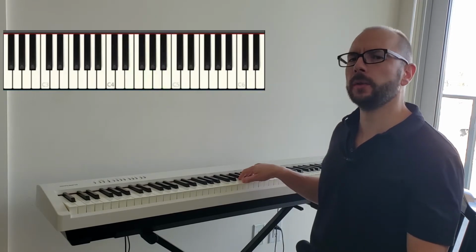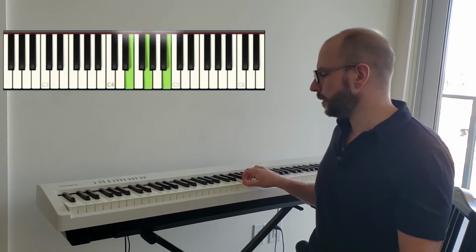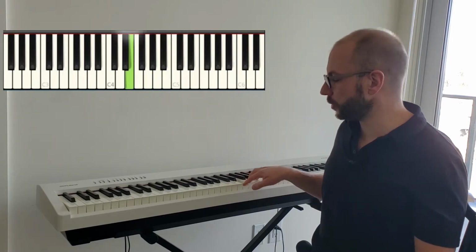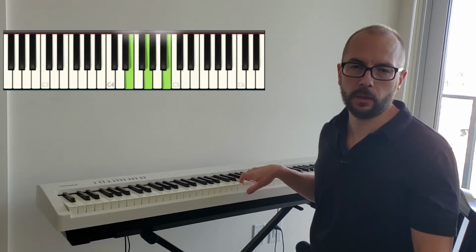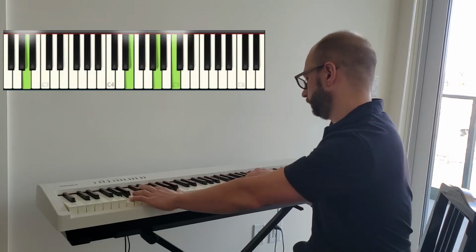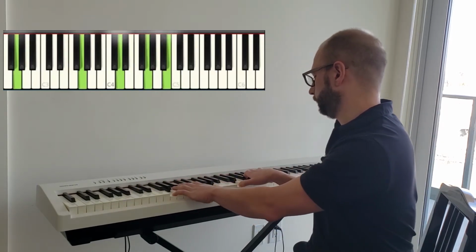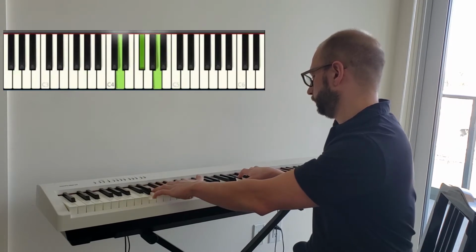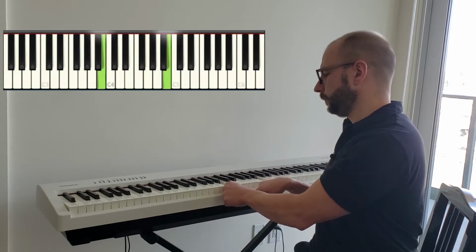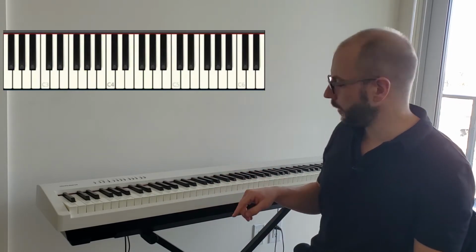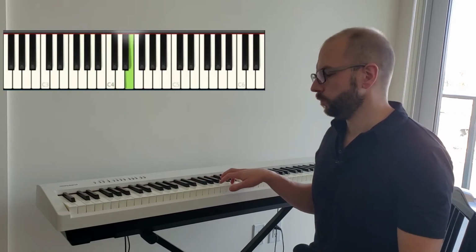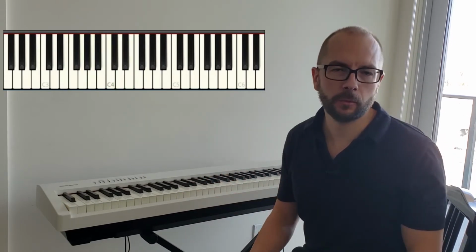But if I want to call this E minor, then that means my home is E minor, and this is the first chord of E minor. And in that case, E minor has F sharps in the scale. How do I know? I've just memorized it over time.